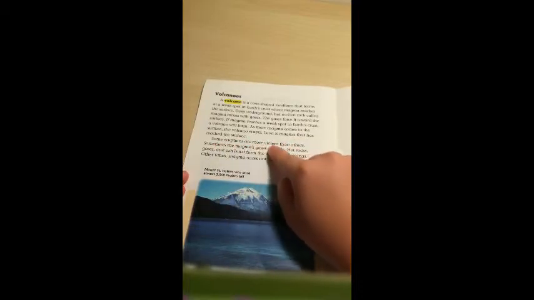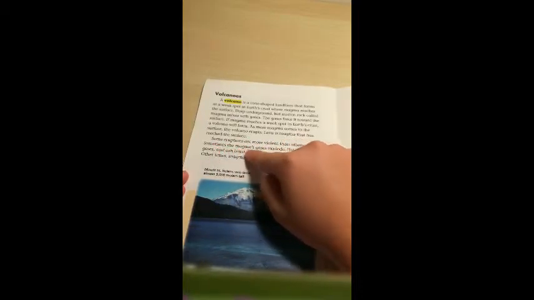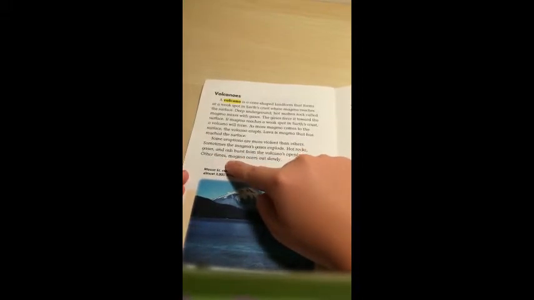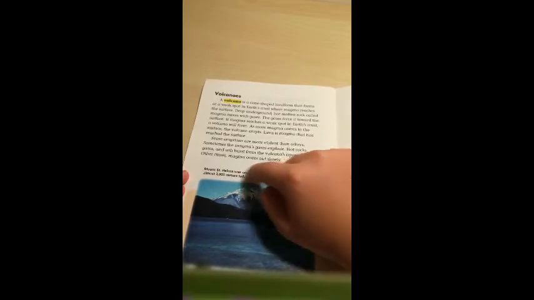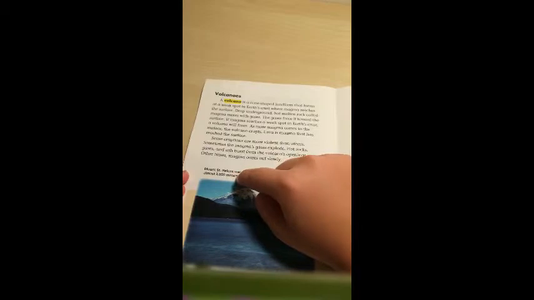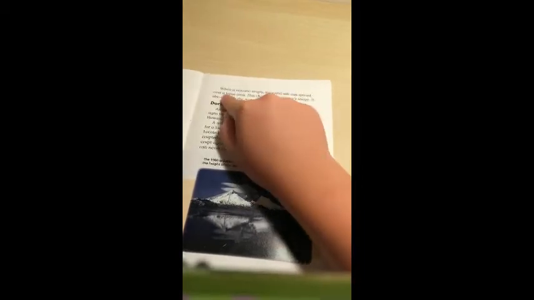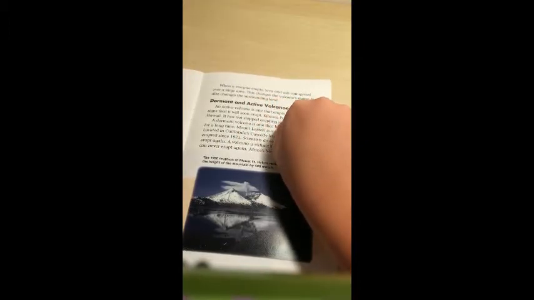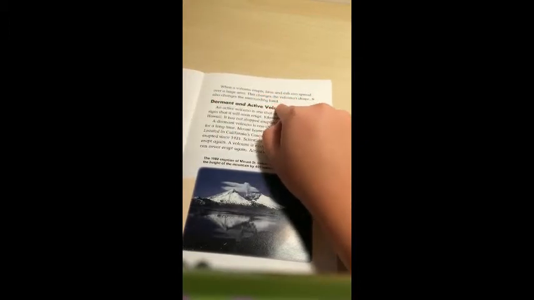Some eruptions are more violent than others. Sometimes the magma gases explode. Hot rocks, gases, and ash burst from the volcano's opening. Other times, magma oozes out slowly. Mount St. Helens was once almost 3,000 meters tall. When a volcano erupts, lava and ash can spread over a large area. This changes the volcano's shape. It also changes the surrounding land.